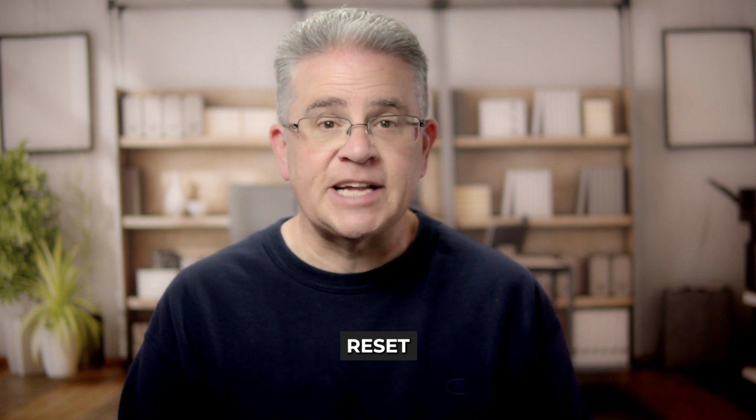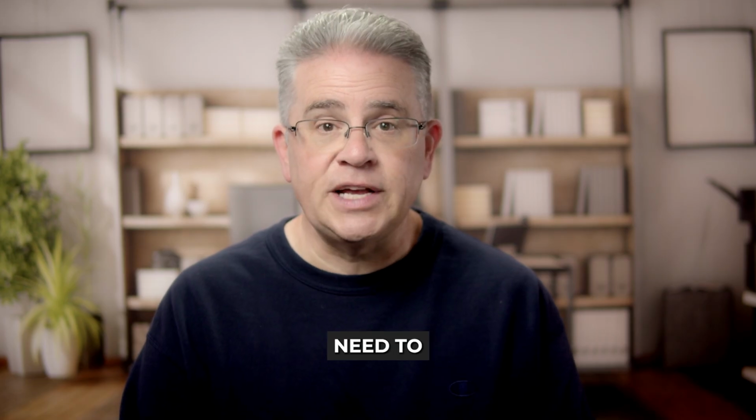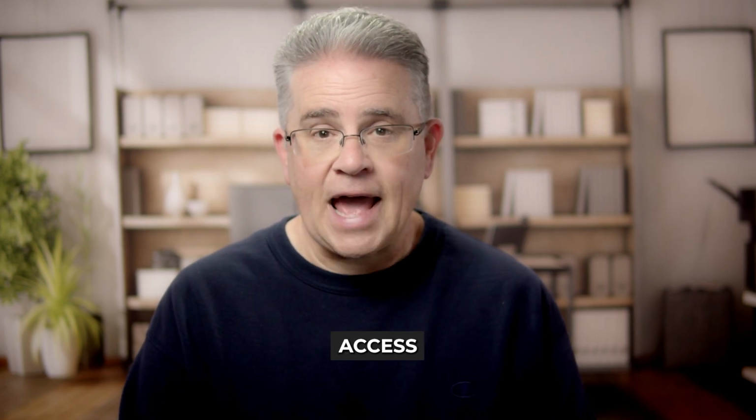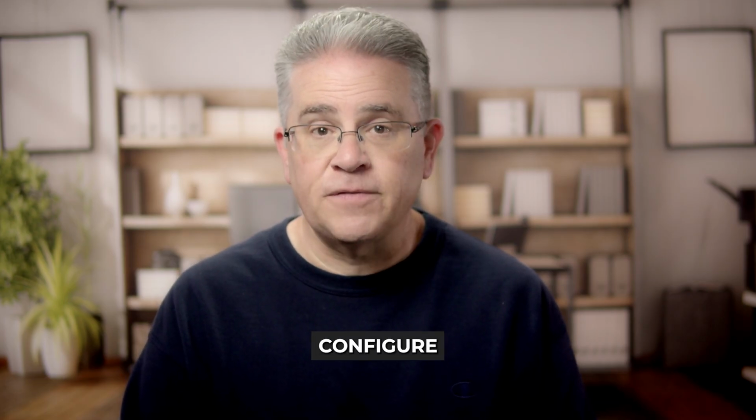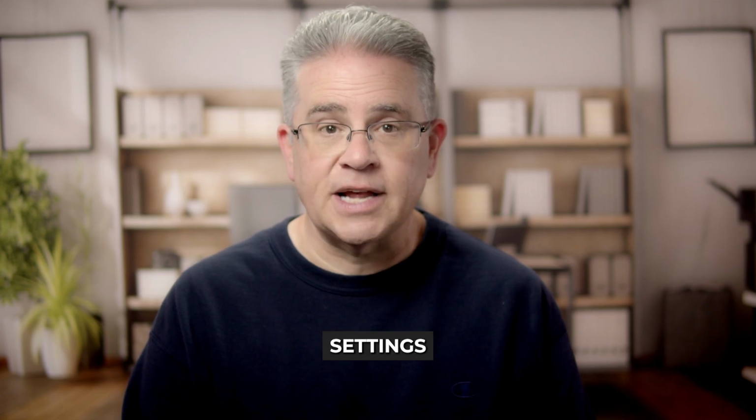Remember that this will reset all configurations, so you'll need to set up your network from scratch. Access the web interface again and configure your SSID and other settings as needed.